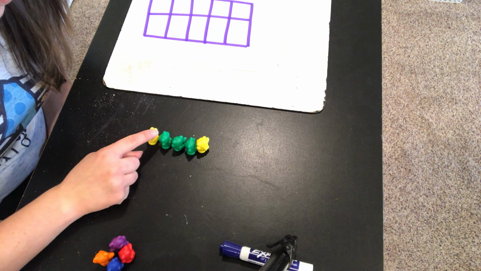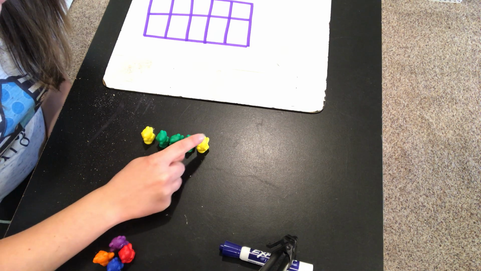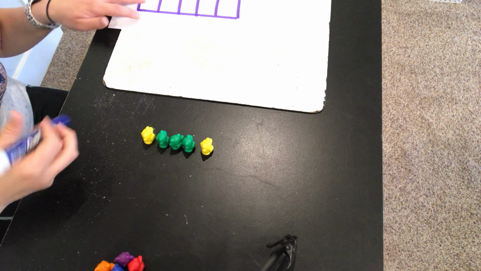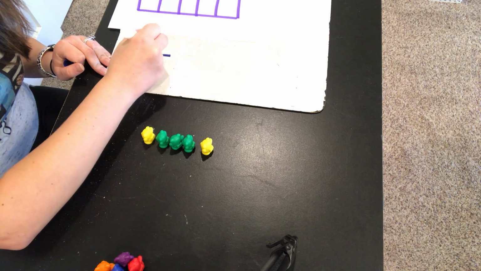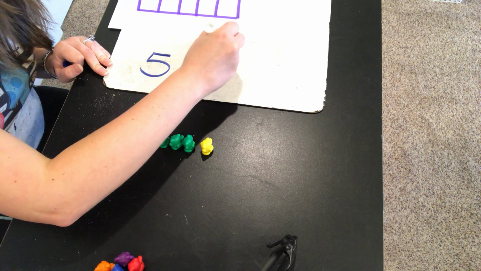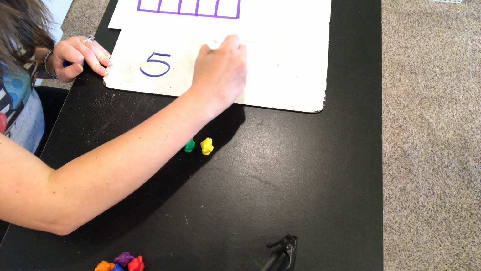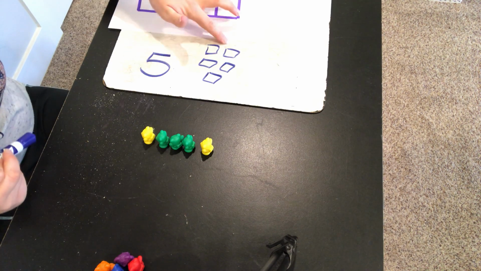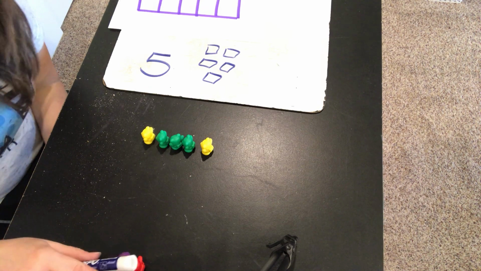Okay, so I have 1, 2, 3, 4, 5. I can write 5 like this. I could draw a picture of 5. No matter how I do it, all of these are ways to show 5.